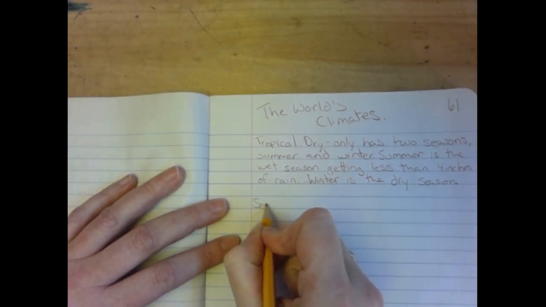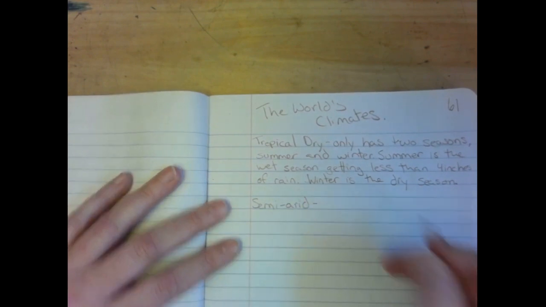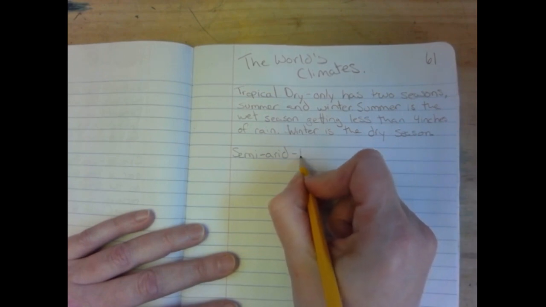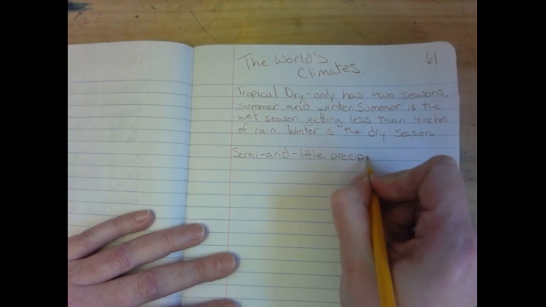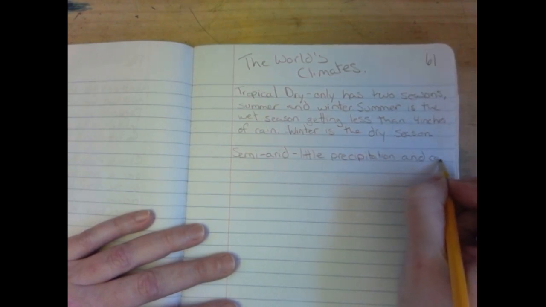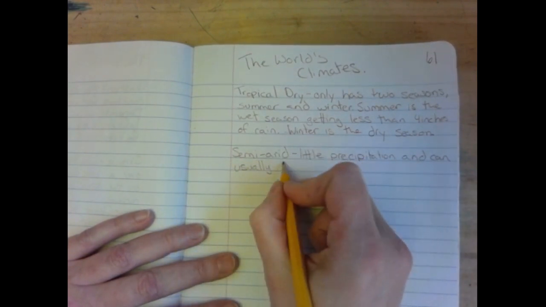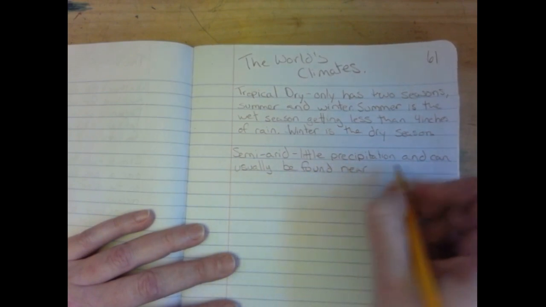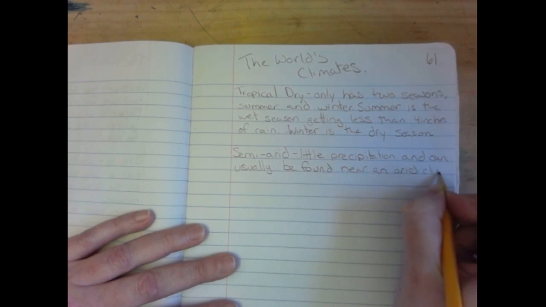Next definition is semi-arid. In this climate zone, there is little precipitation and it can usually be found near an arid climate.